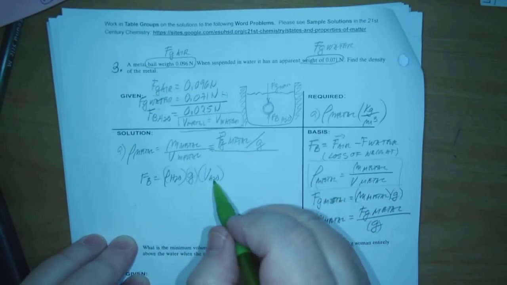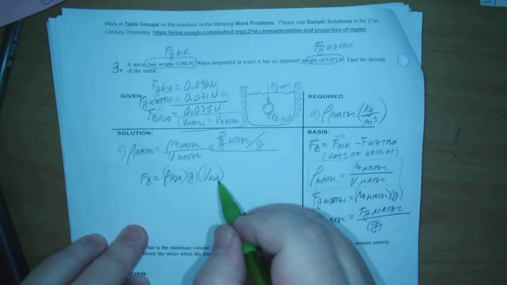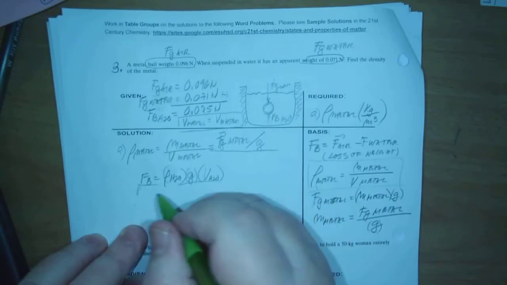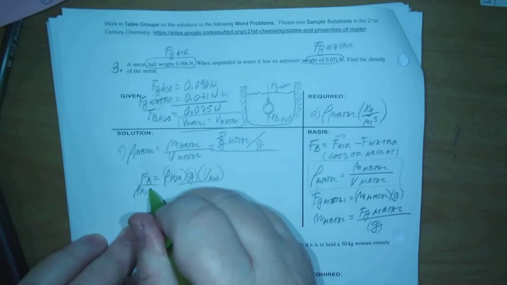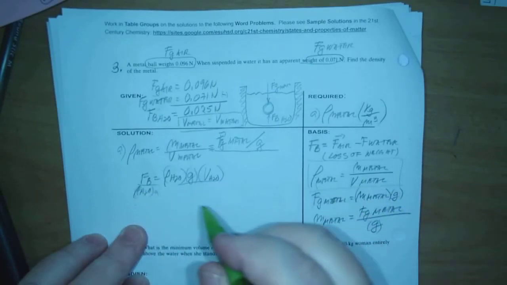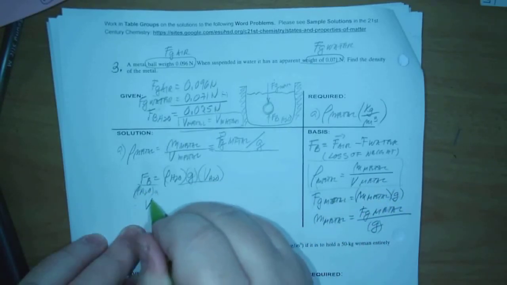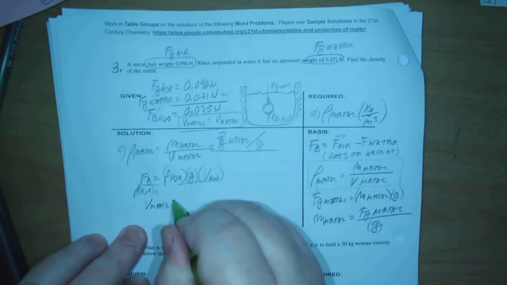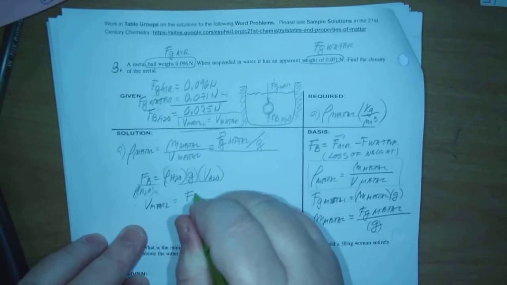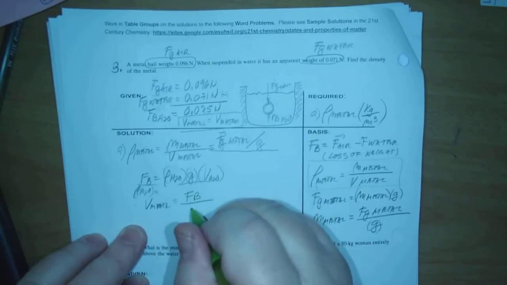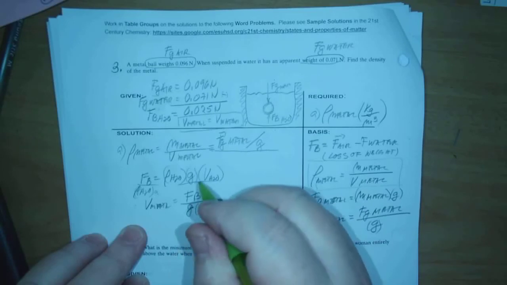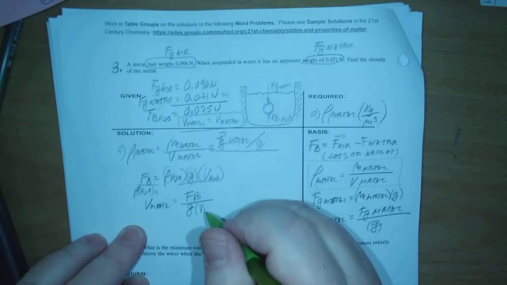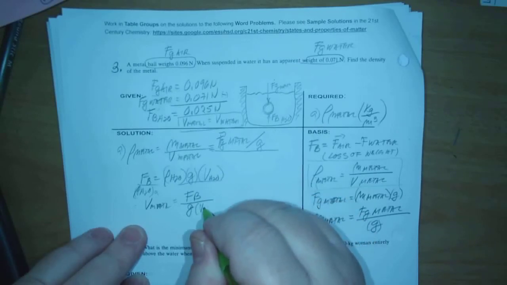So if we're solving for the volume of the metal here, we have to divide both of these by rho of water and G. Okay? So the volume of the metal is now going to be equal to Fb divided by rho water times G.